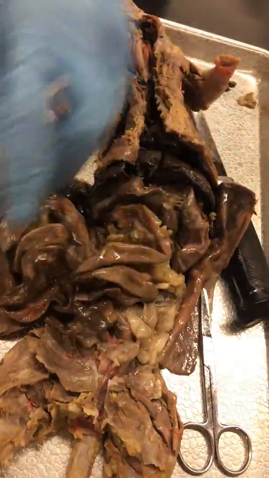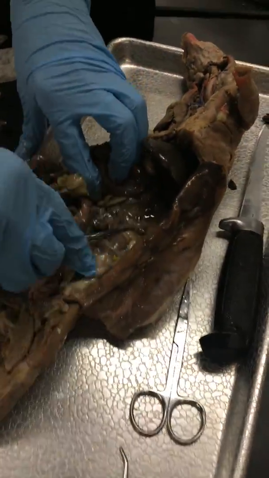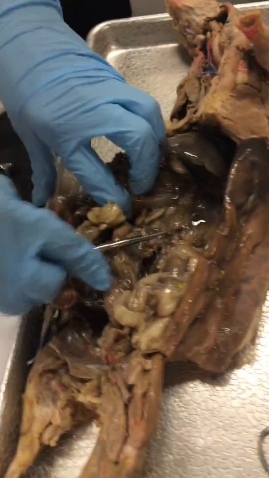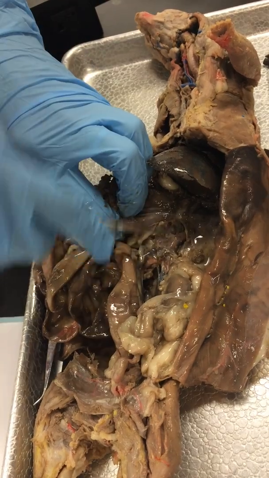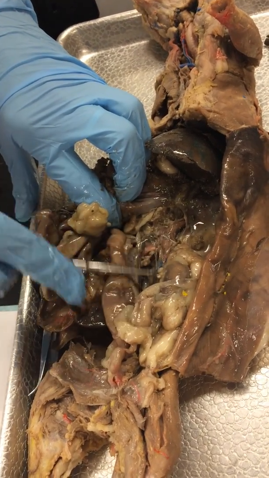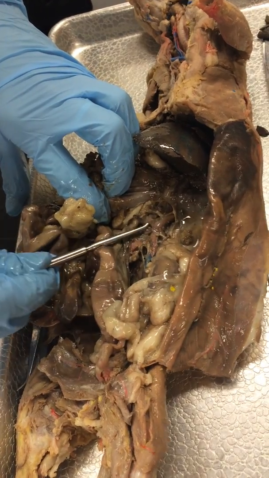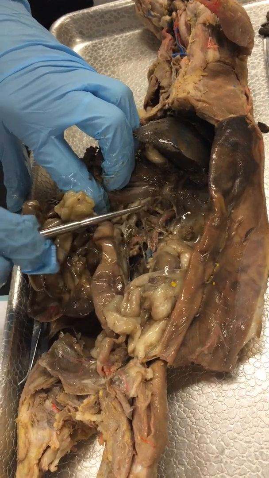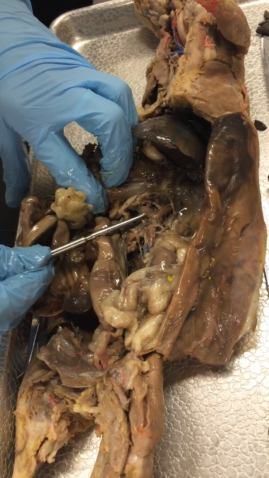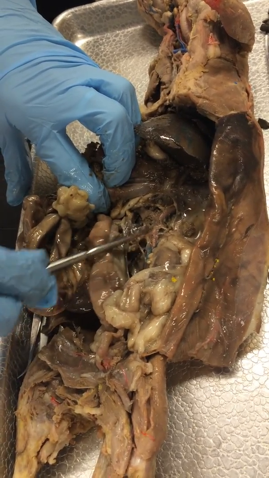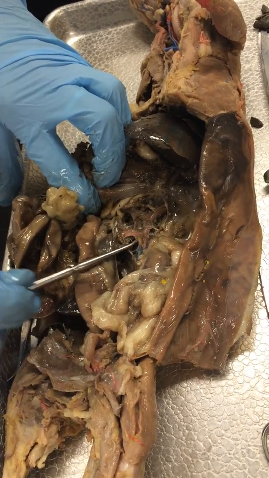The celiac artery is a branch off the abdominal aorta, so if you come all the way over and pull everything to the side and scrape this loose so you can find your abdominal aorta. So you can see the abdominal aorta there and there. It has two branches. The first branch right there is the celiac artery. Sometimes it's called the celiac trunk. So that goes over to the stomach and the pancreas. The second one is that superior mesenteric artery.